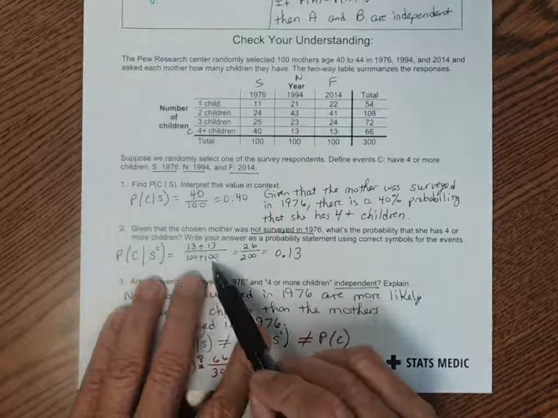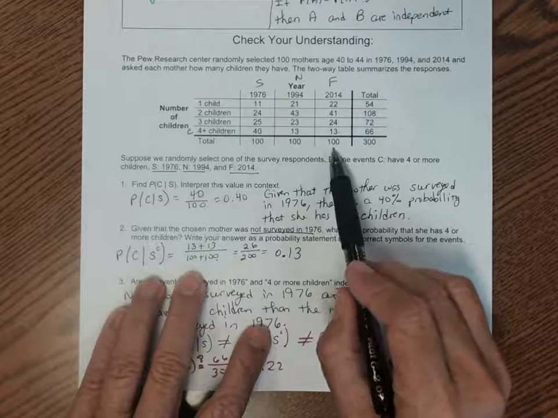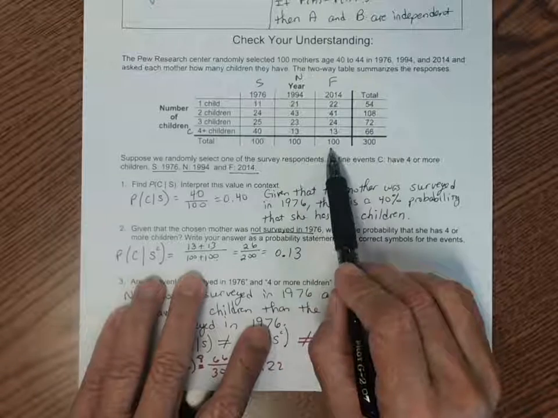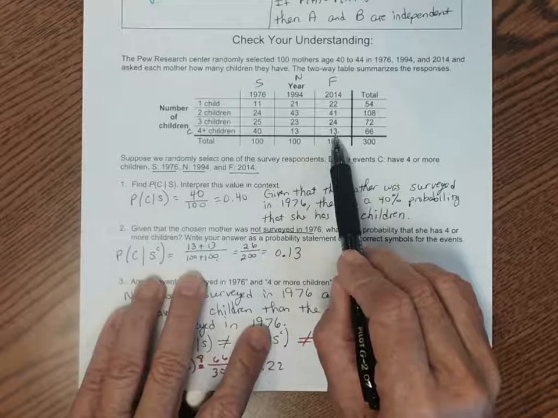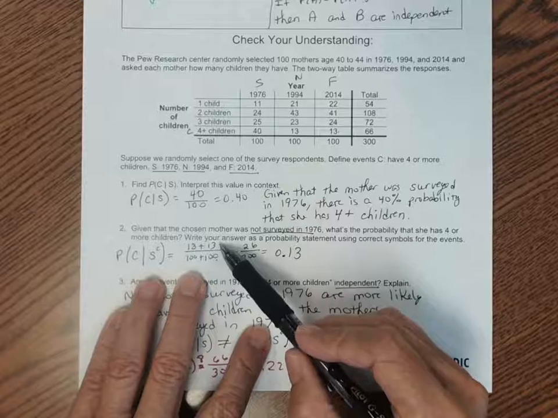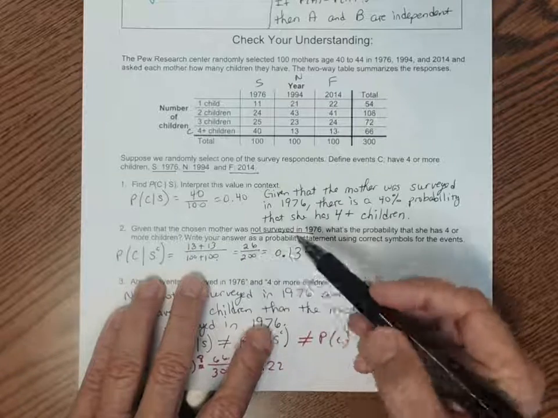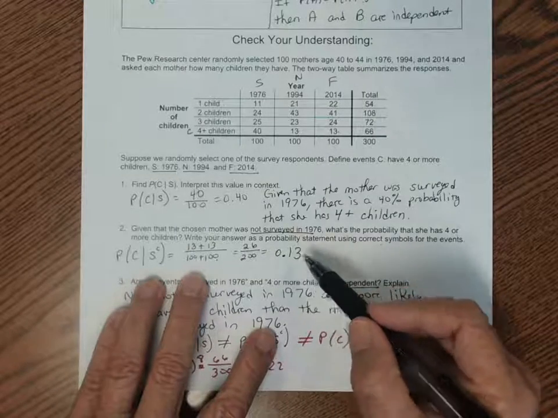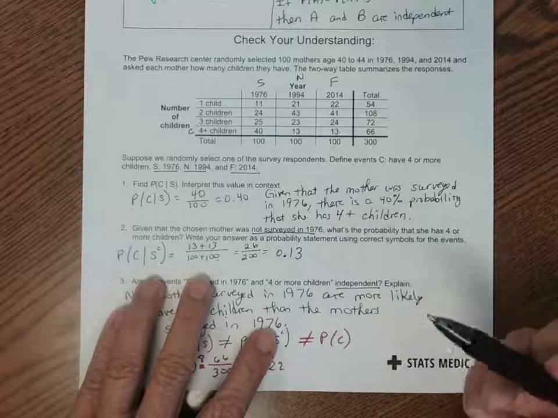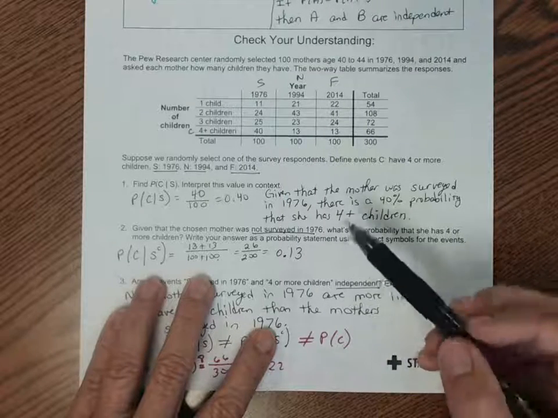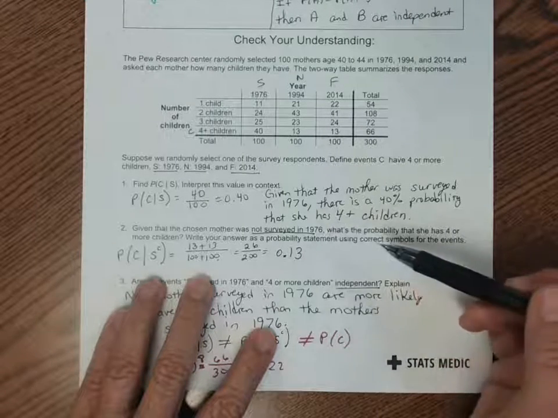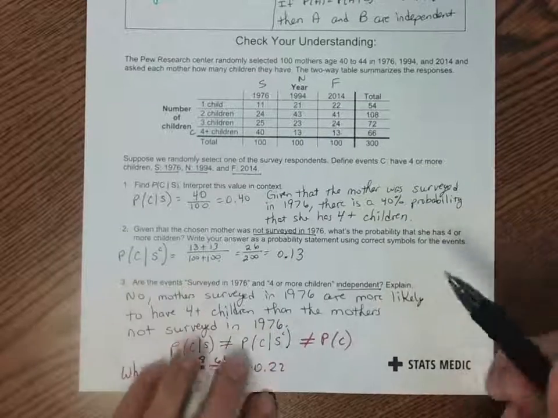So there's the 100s. Out of these two columns, how many had four or more children? So 13 plus 13. That's where these two values come from. So that gives us 26 over 200, or 0.13. So that is the probability that a mother who was not surveyed in 1976 has four or more children.